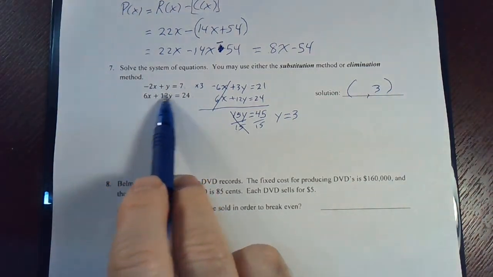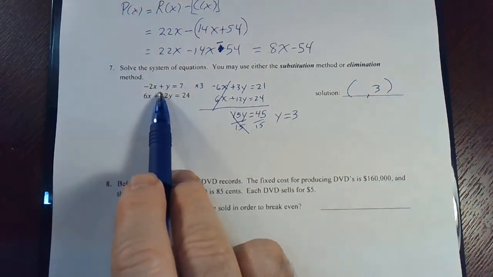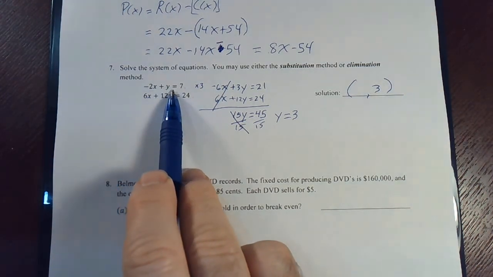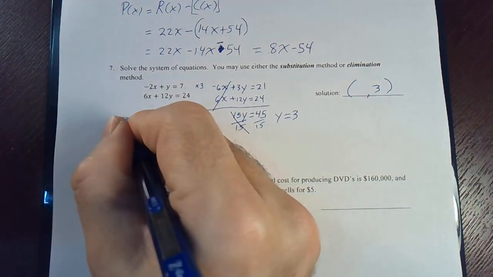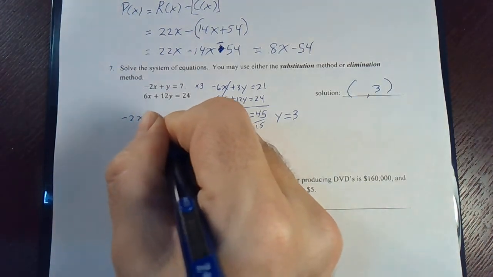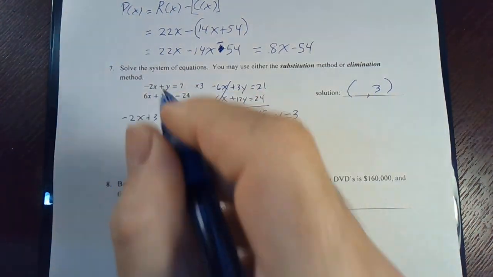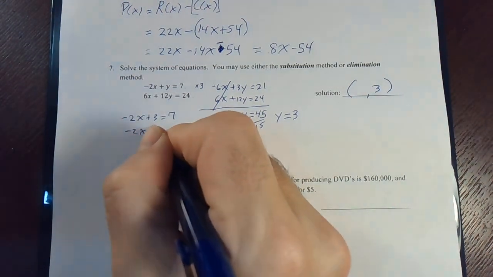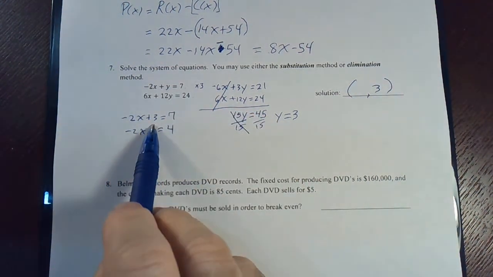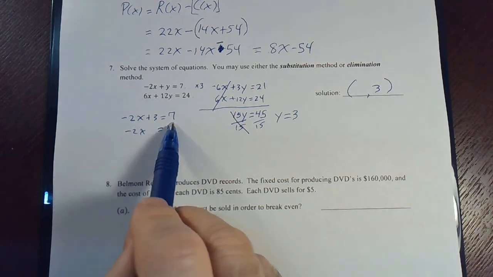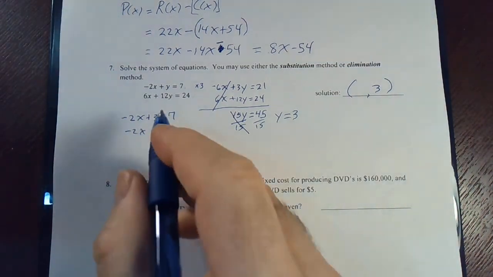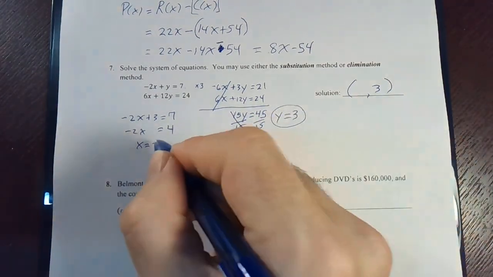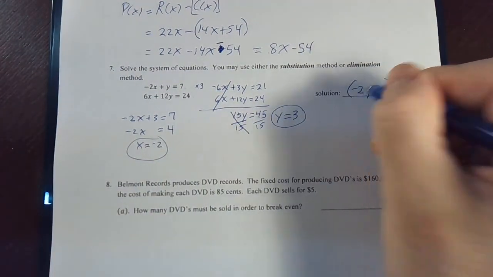So let's go back to the first equation. Actually, we should plug it into both to verify. But if y is 3, the first equation would be negative 2x plus 3 equals 7, which would mean that negative 2x is equal to 4 when I subtract 3 from both sides. So x is going to be negative 2. So I'm going to take a chance that that's the correct answer.